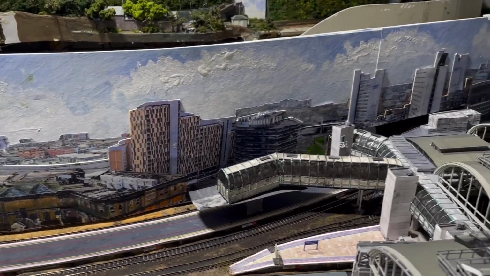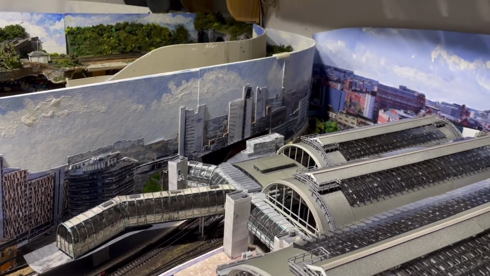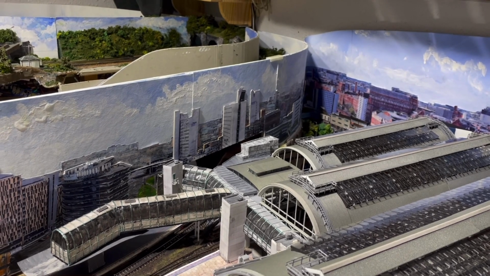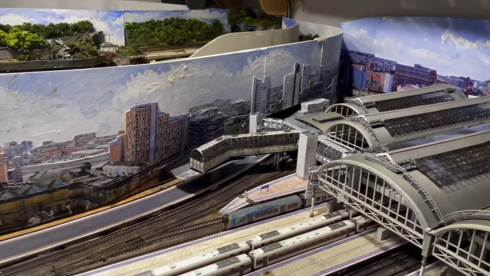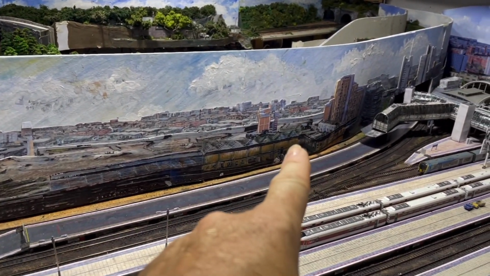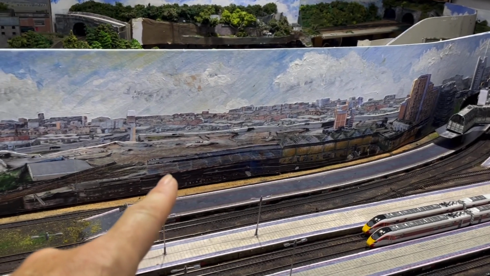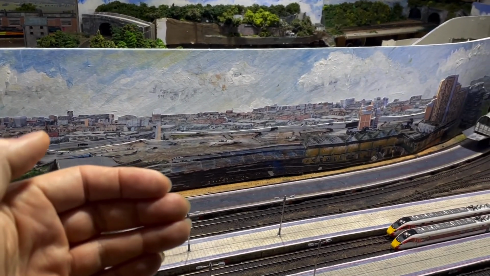I'm nowhere close to finishing this yet, but hopefully you can see the buildings are standing proud, which I quite like. But what I want to do next is put on another layer. The old Mayfield station, along with that part of the bridge, does need to come further forward as well.